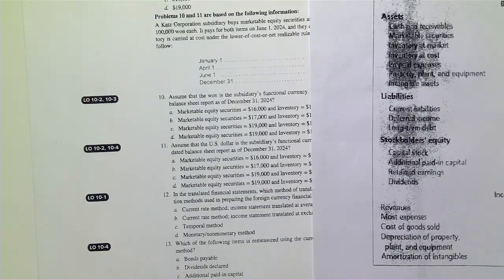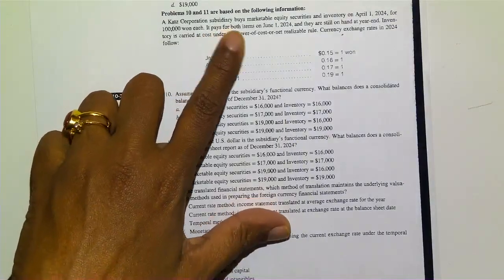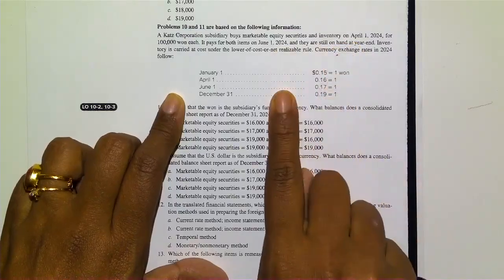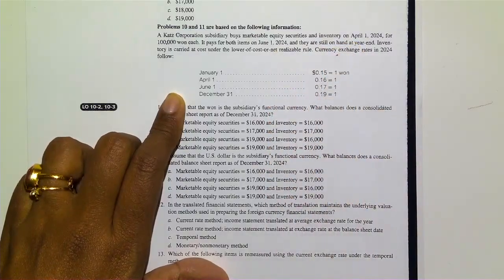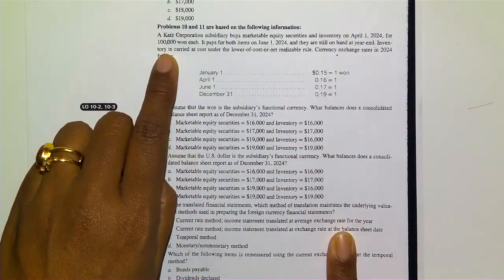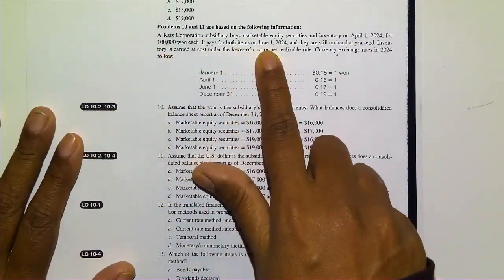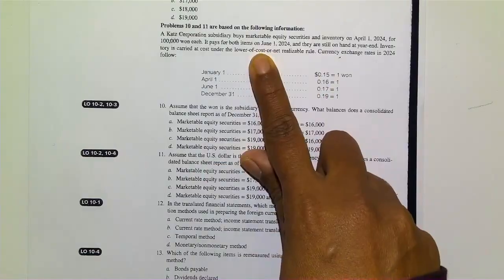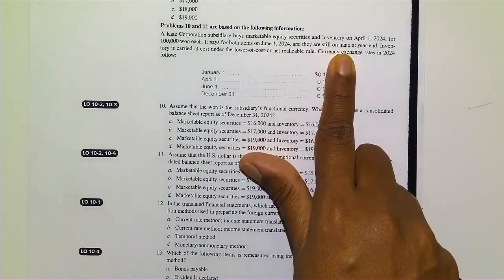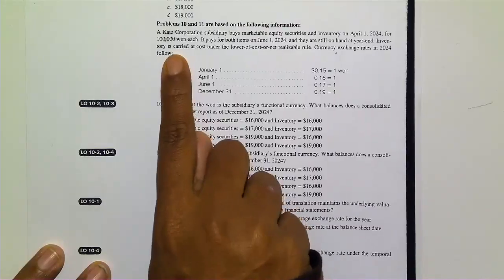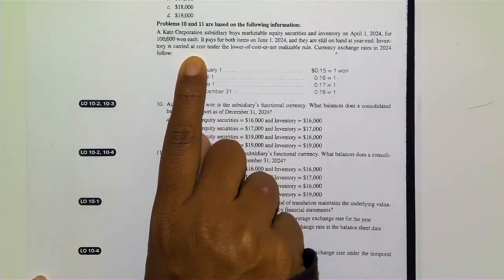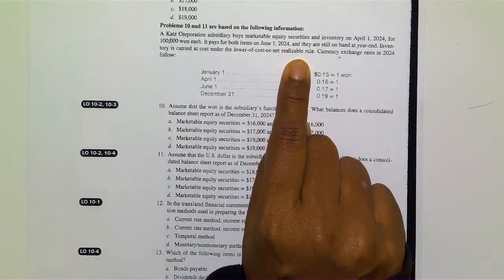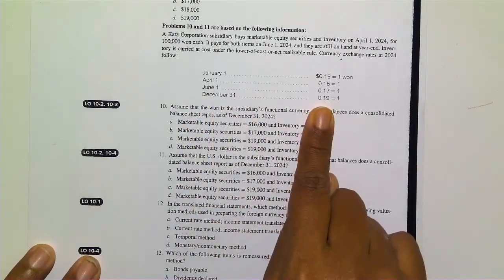A corporation's subsidiary buys marketable securities and inventory, two items. It pays for both items on June 1st. They bought on credit and then paid later. They still have some ending inventory. Ending inventory is carried at cost under the lower of cost or net realizable value rule. These are the exchange rates.